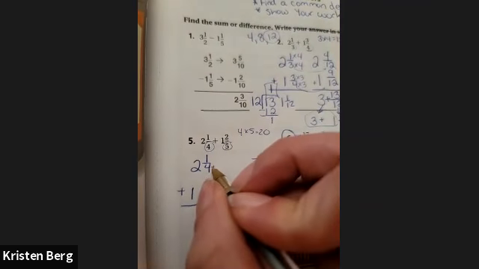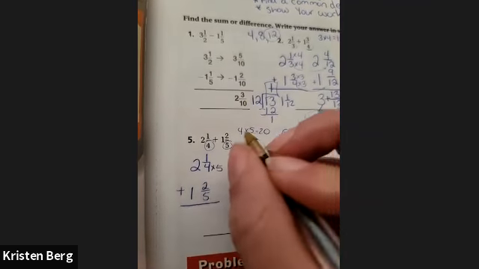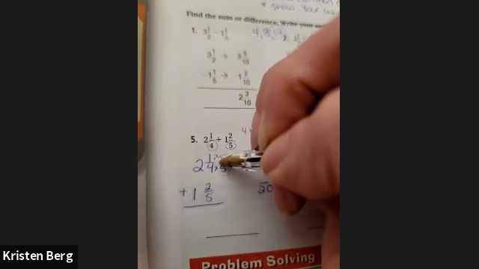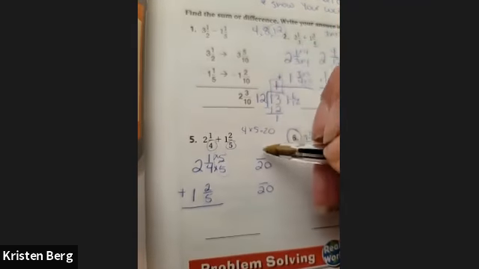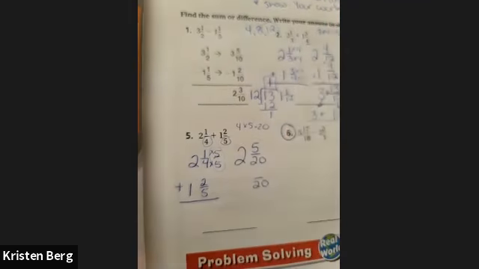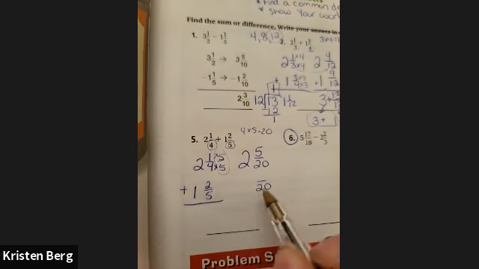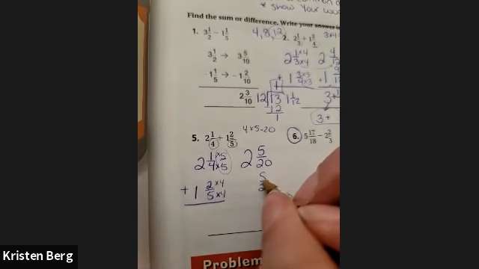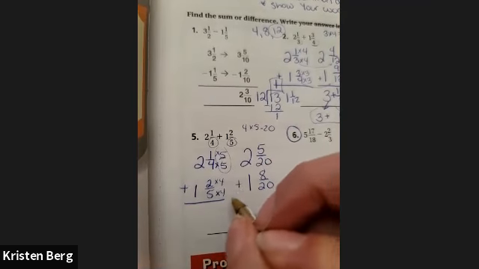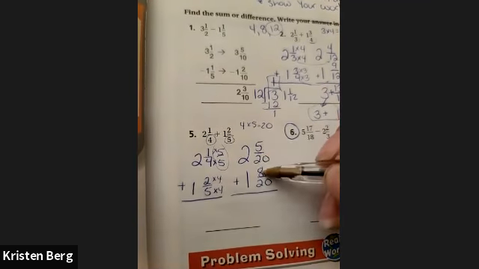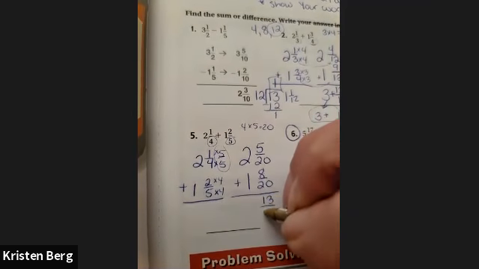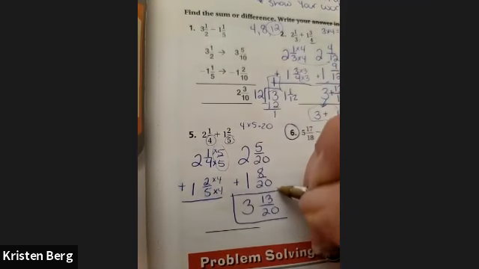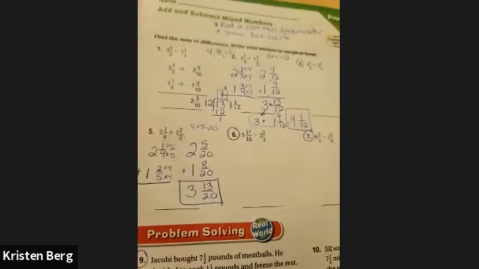So what do I do to a 4 to get it to 20? I times it by 5. And I have to do the same to my numerator to make it even, because I need to still be multiplying by 1 whole. So 5 times 1 is 5. And then my whole number is still 2. Here, what do I do to a 5 to get it to 20? I times it by 4 and this by 4. 4 times 2 is 8. And then I still have 1 whole. So now I can go ahead and add. 8 plus 5 is 13 twentieths. 2 plus 1 is 3. So therefore my answer is 3 and 13 twentieths.